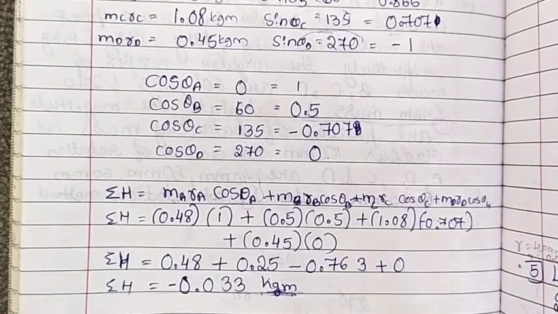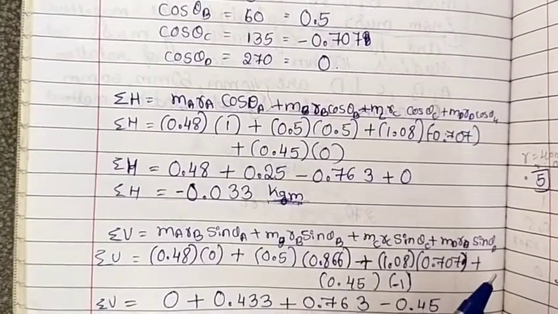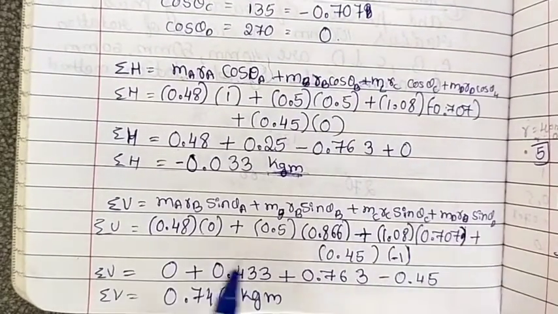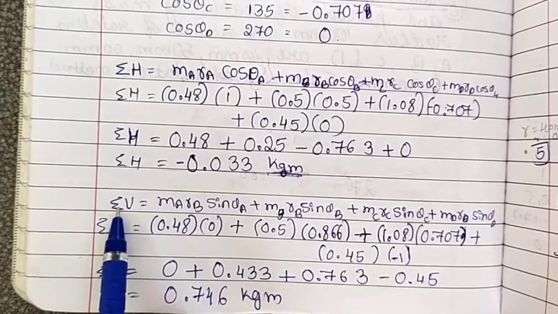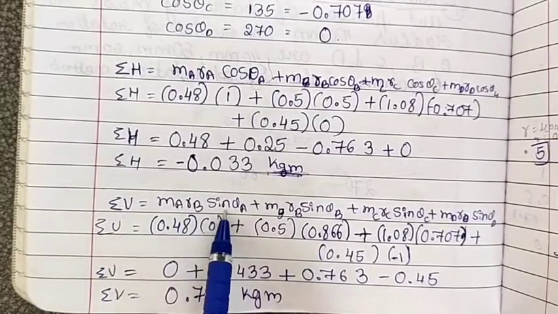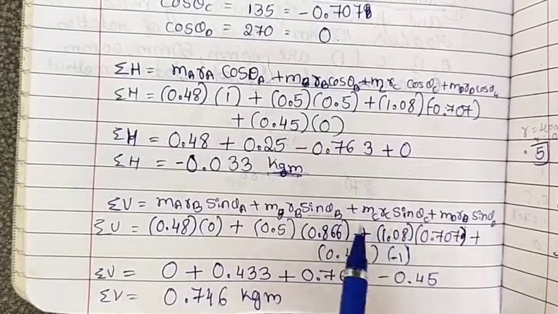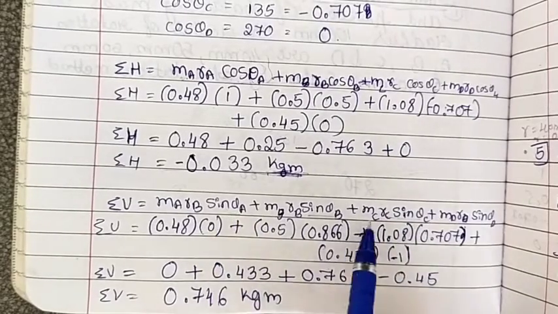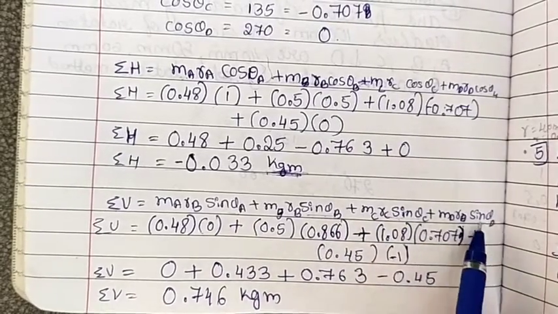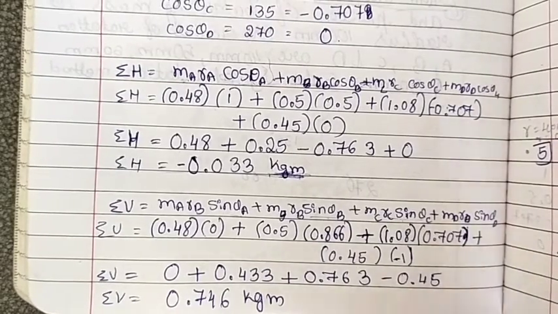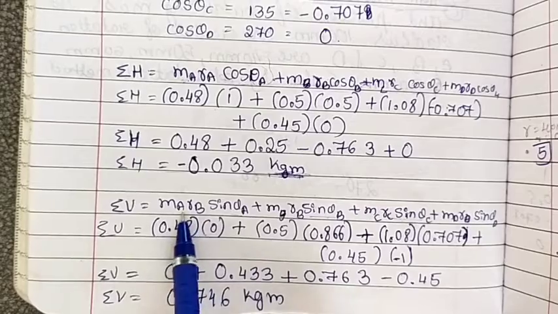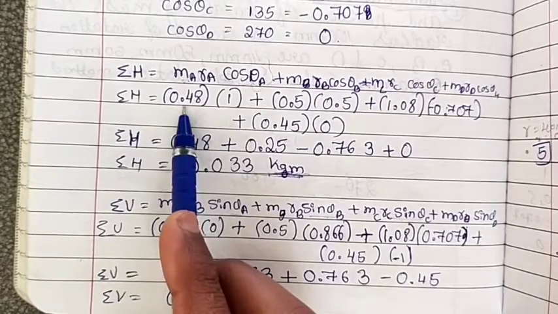Now similarly, wherever you substituted cos, you just substitute sine, and you will get the vertical force. Vertical force is given by MARA sine theta, in terms of sine: sine theta A, sine theta B, sine theta C, and sine theta D. Now go on substituting the values. MARA is 0.48, similar to here.